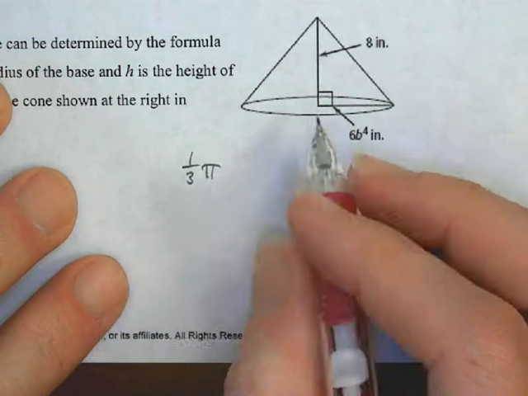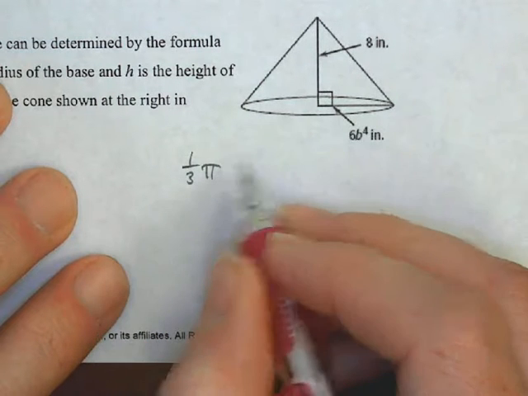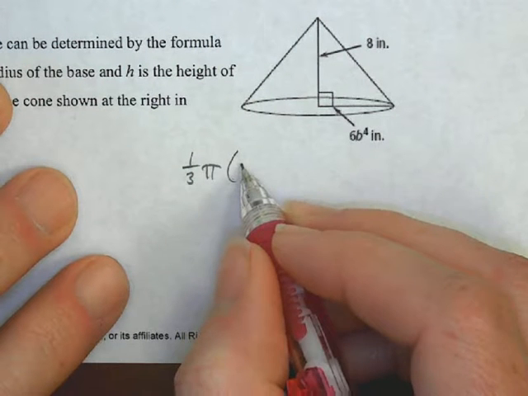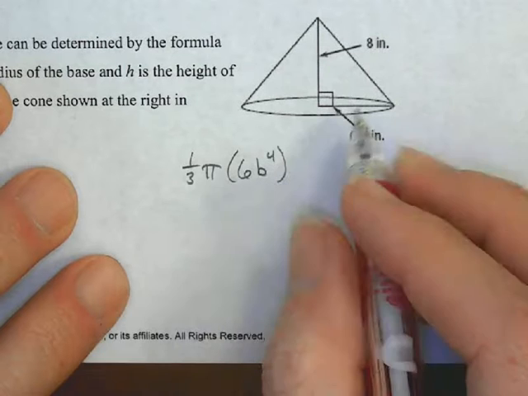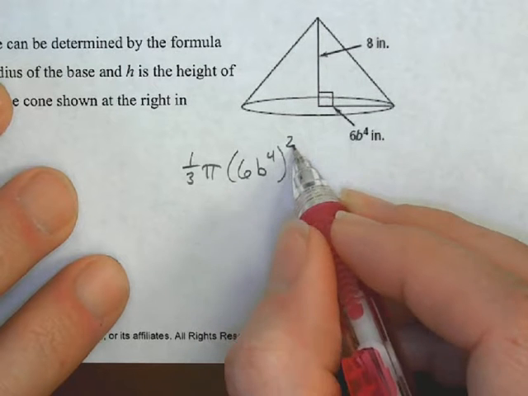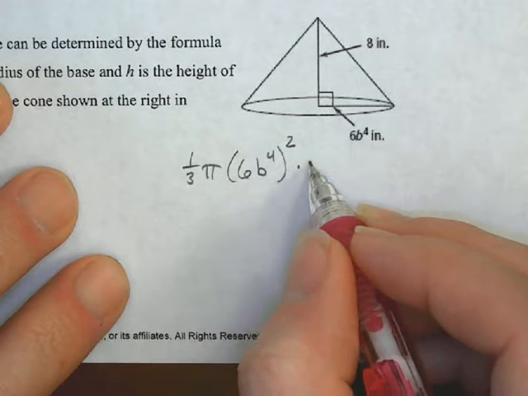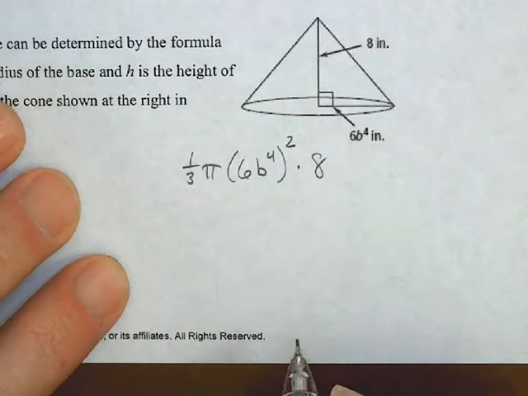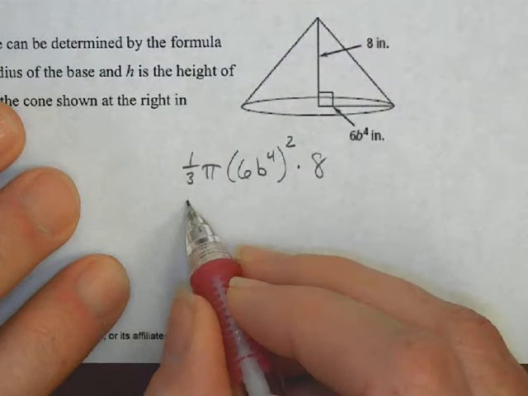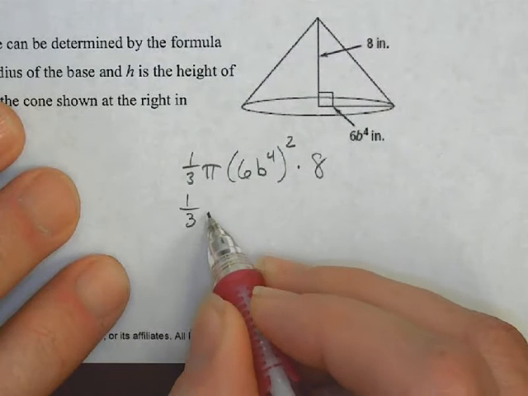We have 1/3 pi, and then our r is 6b to the 4th, and that whole thing is pi r squared, so that's going to be squared, times our height, which is 8. So that's what my equation looks like when I set it up. So let's break it apart.